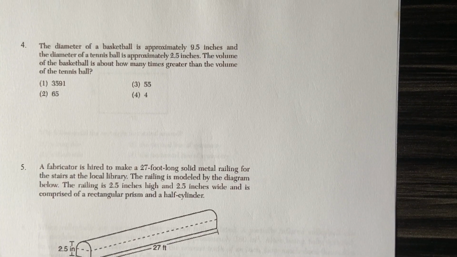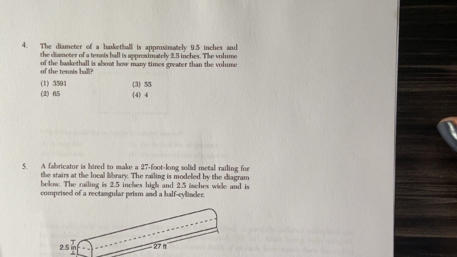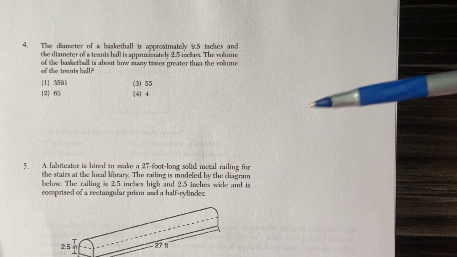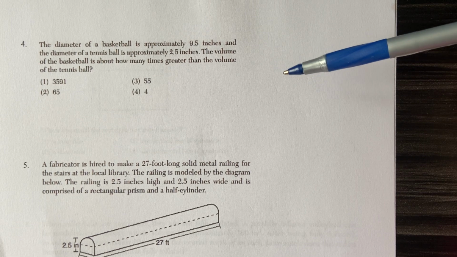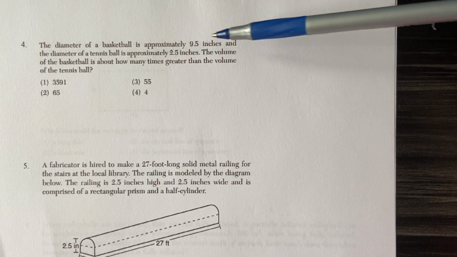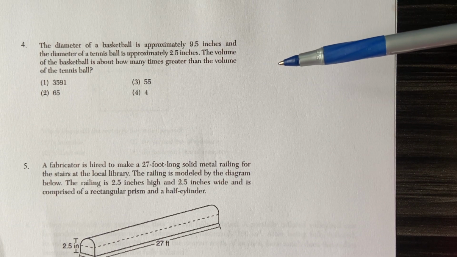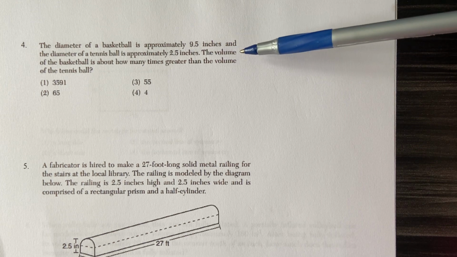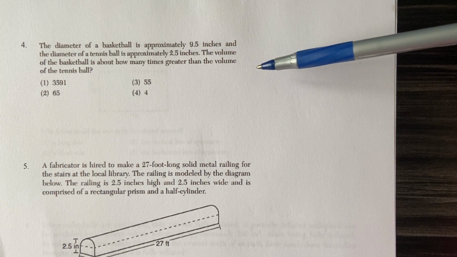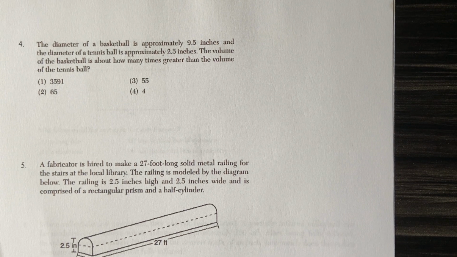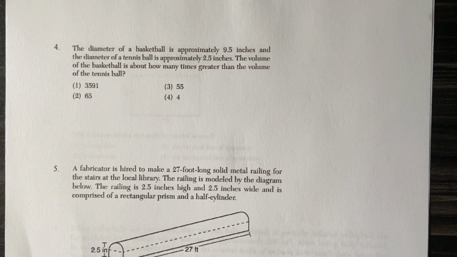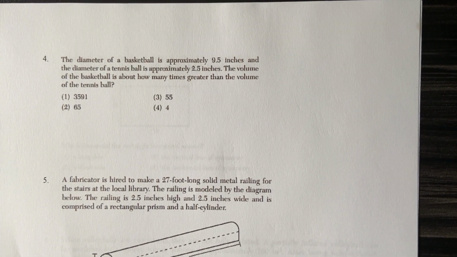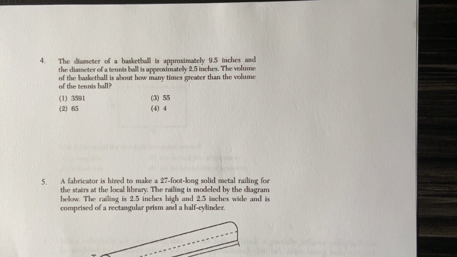Okay. Now, some of those questions we may have seen before. I think we actually may have done this one in class already, but it's fine. It says the diameter of a basketball is approximately 9.5 inches and the diameter of a tennis ball is approximately 2.5 inches. The volume of the basketball is about how many times greater than the volume of the tennis ball? Okay, so the first thing you want to do is separate it for the basketball and for the tennis ball.